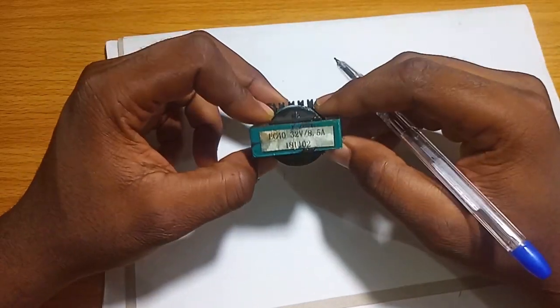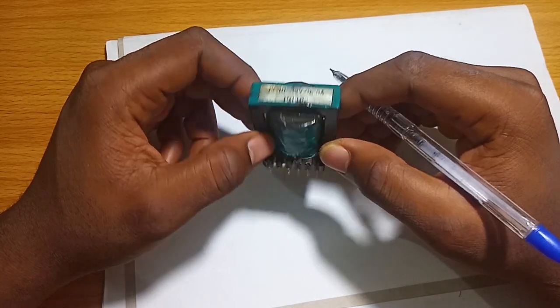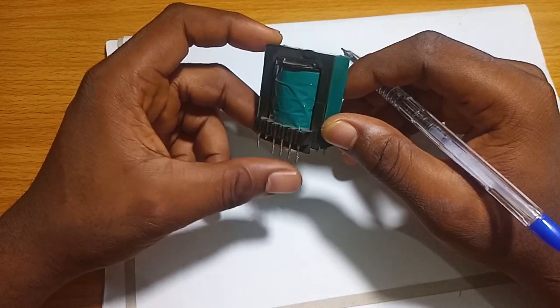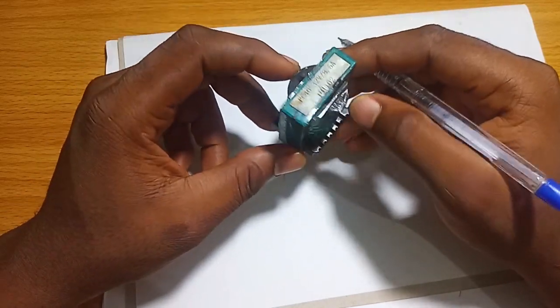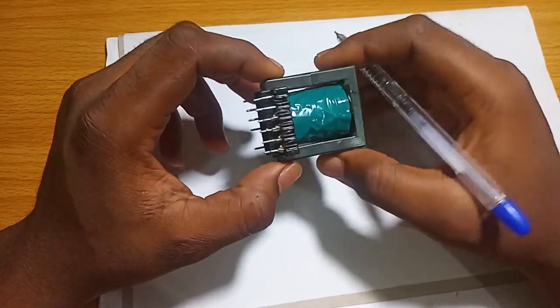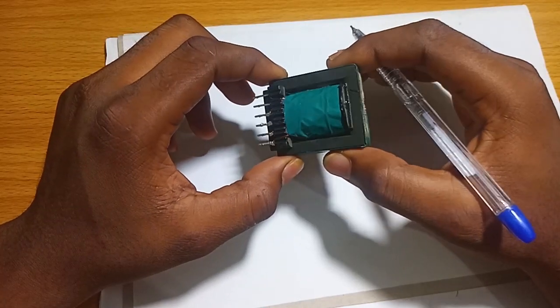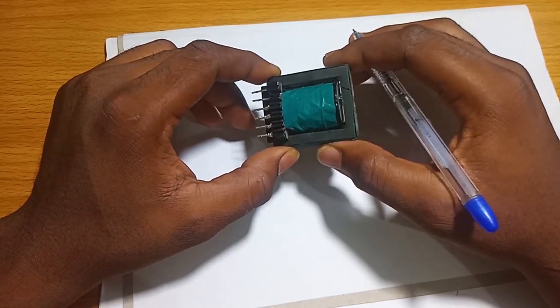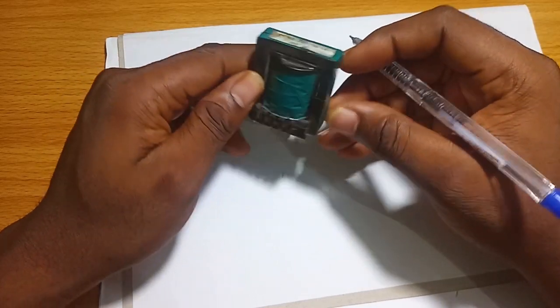Normally, we know that this Ferrite Core transformer uses a high frequency power supply. The reason for that is because it is very compatible in circuits, more than the normal power transformer.